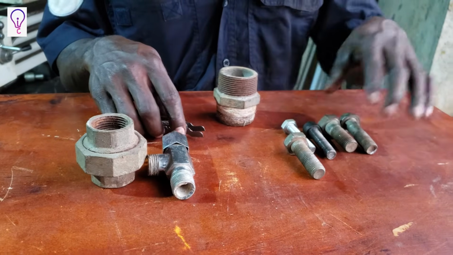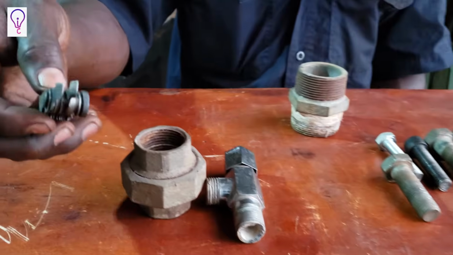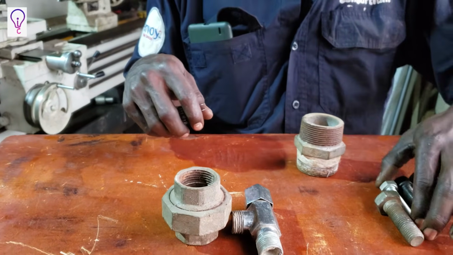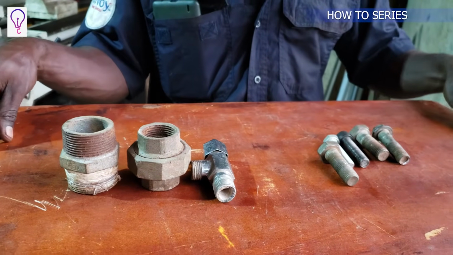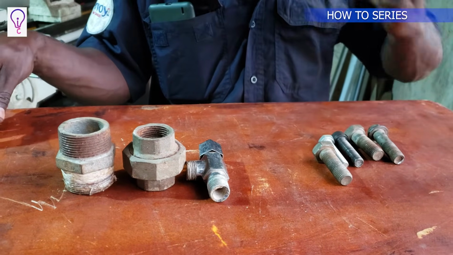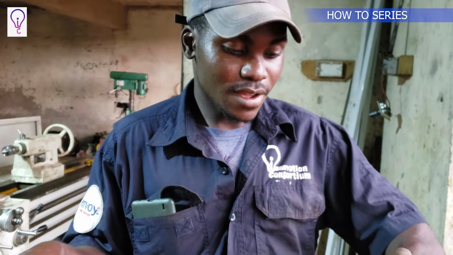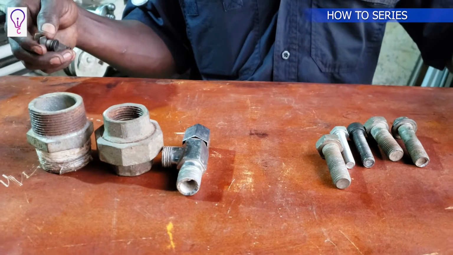To explain how to use the thread pitch gauge, we have these screws here, but they are of different sizes or different pitches. I will pick one at random.